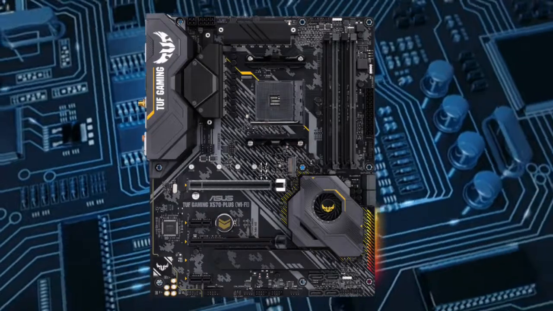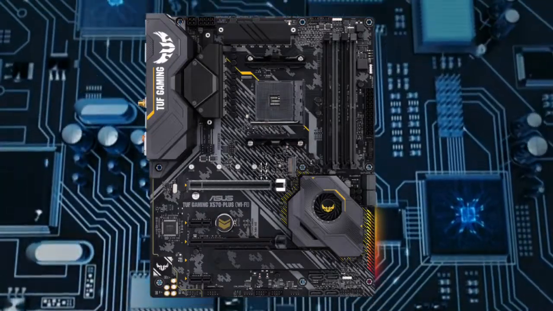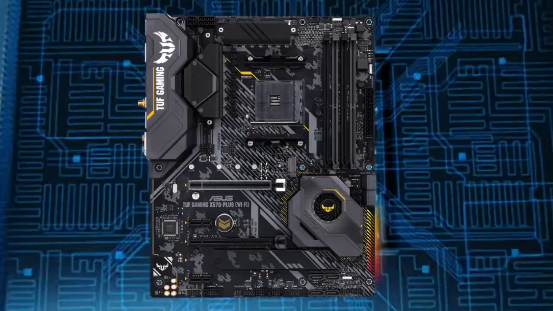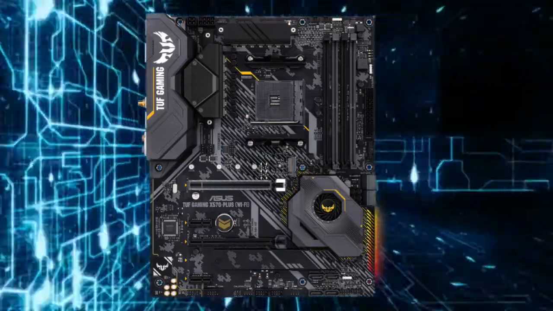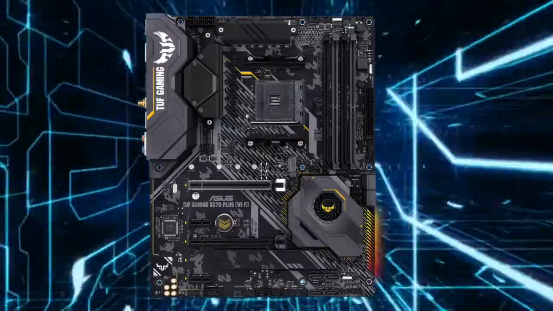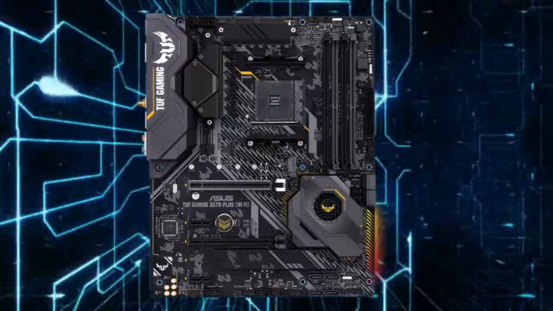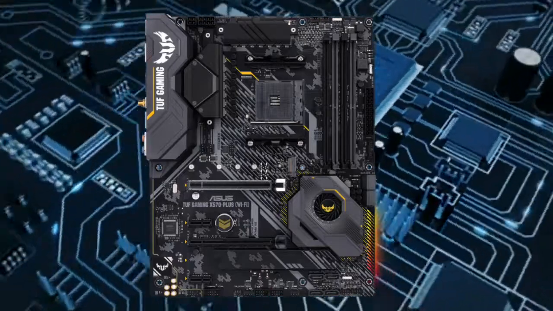Each type of motherboard is designed to work with specific types of processors and memory. So they don't work with every processor and type of memory. However, hard drives are mostly universal and work with the majority of motherboards regardless of the type or brand.